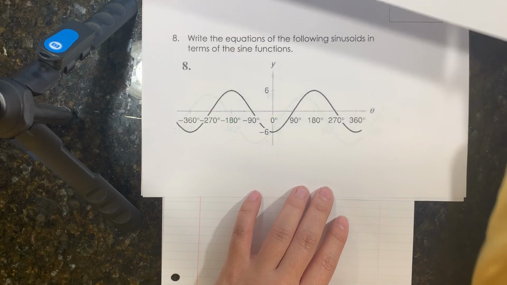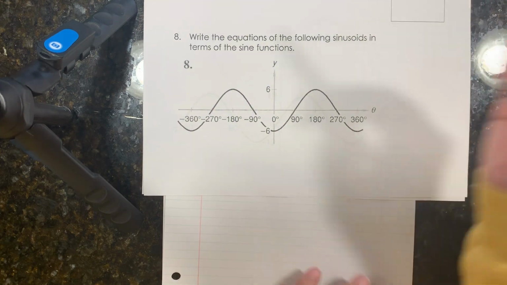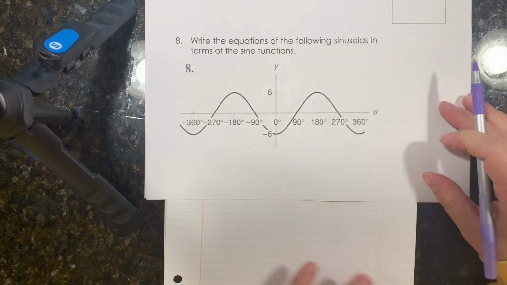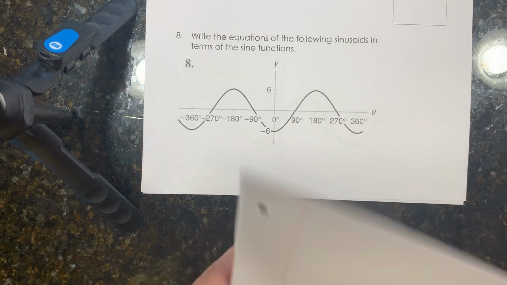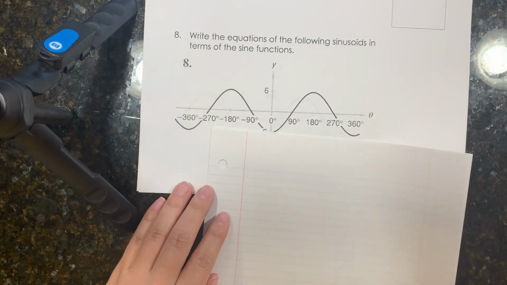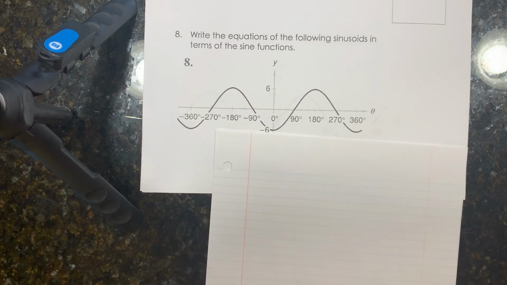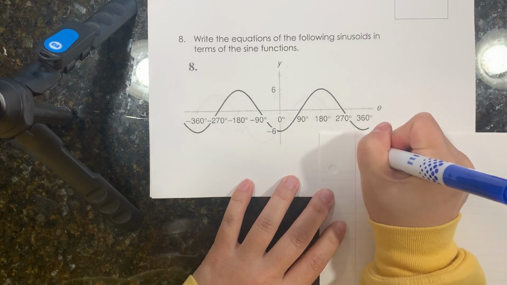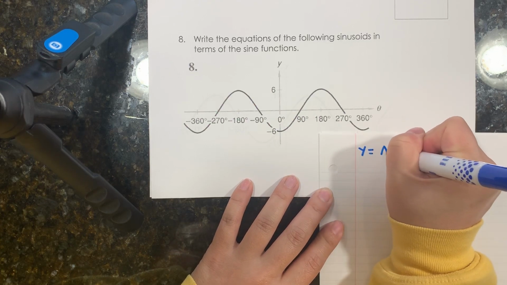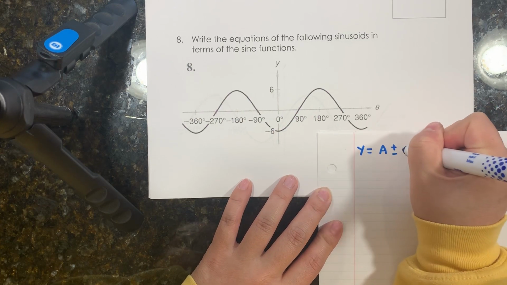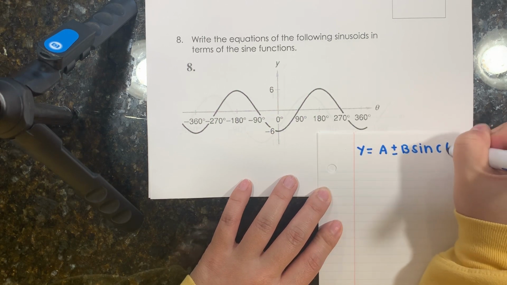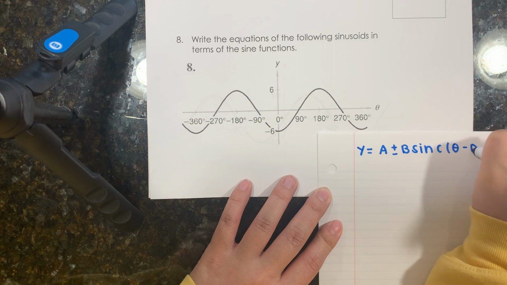So what we're going to look at is number 8. Number 8 says, write the equation of the following sinusoid in terms of a sine function, which means my equation needs to be a sine function. So that would be y equals a plus or minus b sine c of theta minus d.